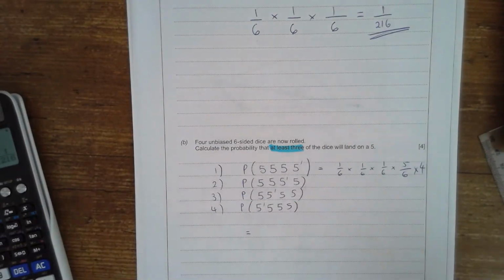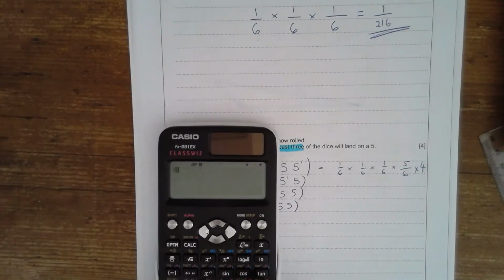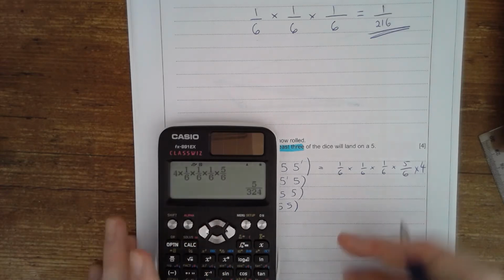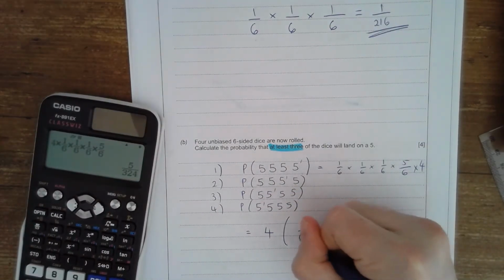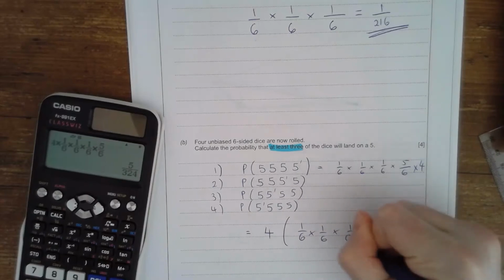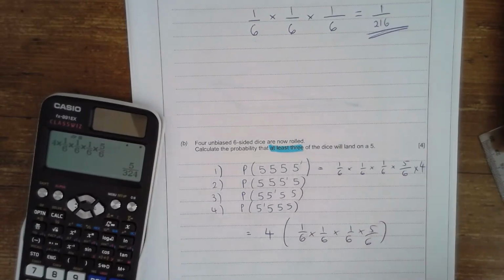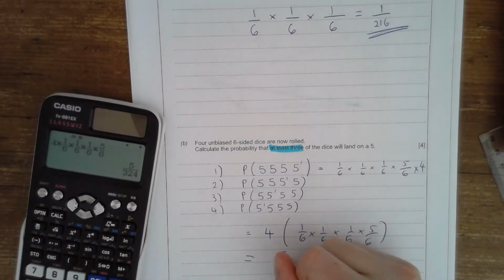So that would work out at being 4 times 1 out of 6 times 1 out of 6 times 1 out of 6 times 5 out of 6. I'm just going to write out what I've done, so 1 out of 6 times 1 out of 6 times 1 out of 6 times 5 out of 6. Now that works out at being 5 out of 324.